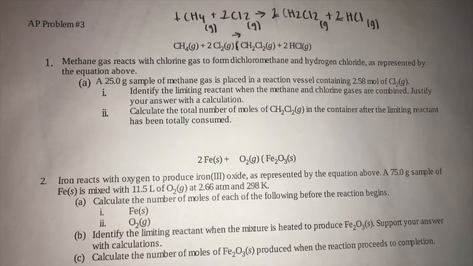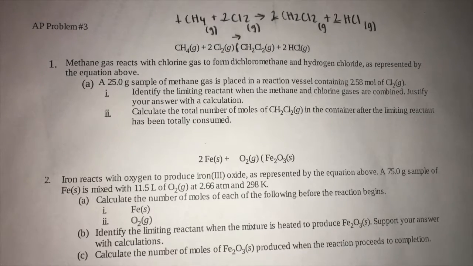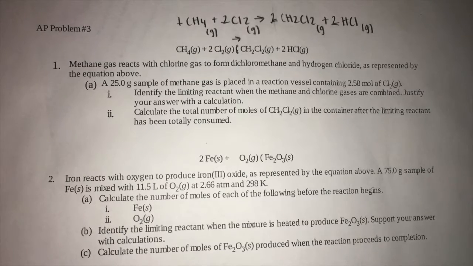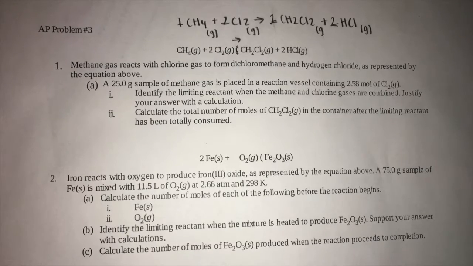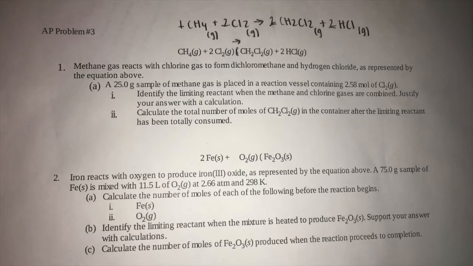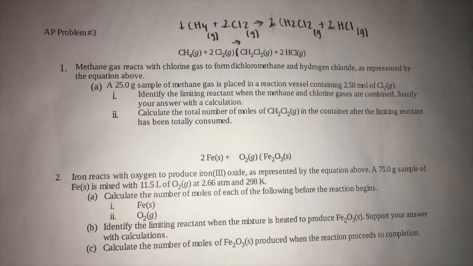A 25.0 gram sample of methane gas is placed in a reaction vessel containing 25.8 moles of chlorine gas. The question asks to identify the limiting reactant when the methane and chlorine gases are combined, and next to calculate the total number of moles of CH2Cl2 in the container after the limiting reactant has been totally consumed.